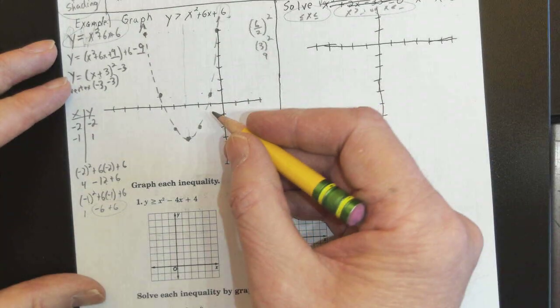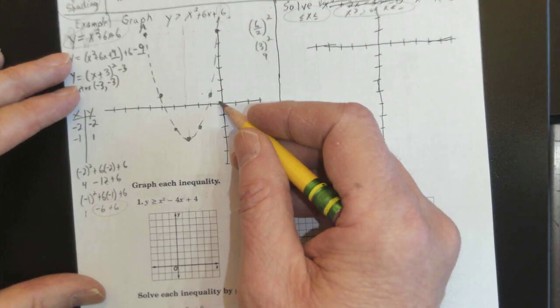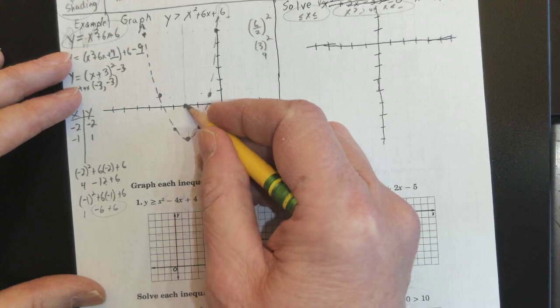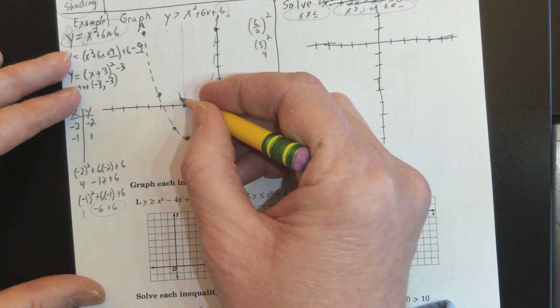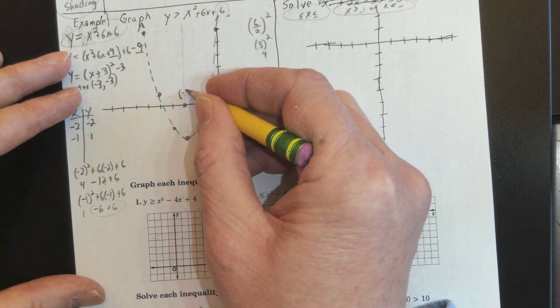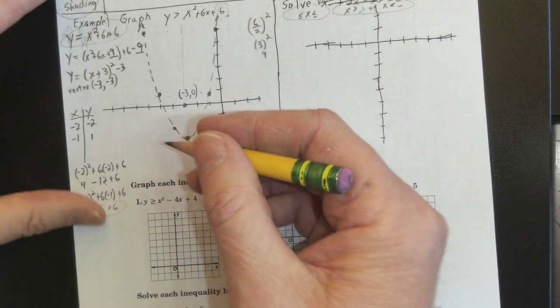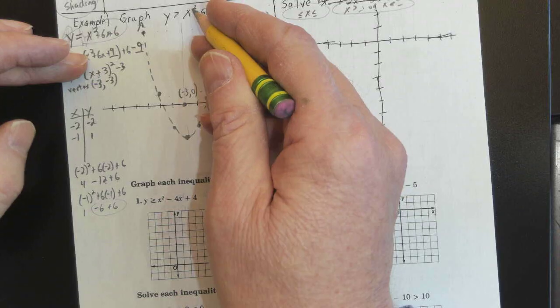Mark Anthony, what did you say? Negative 3, 0. Test point right here. It's inside. That's a good one. It's definitely inside.